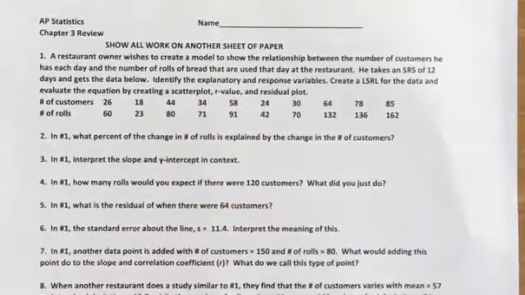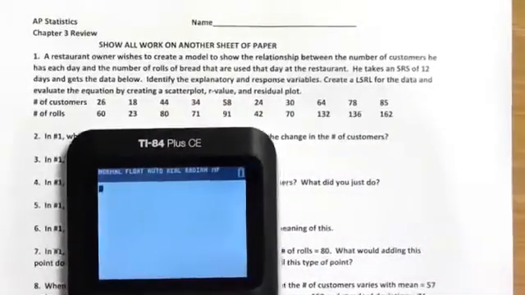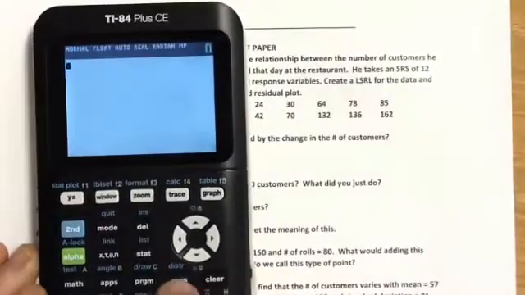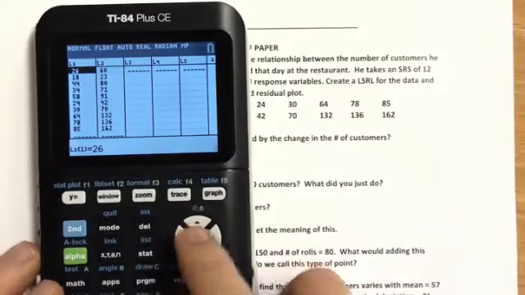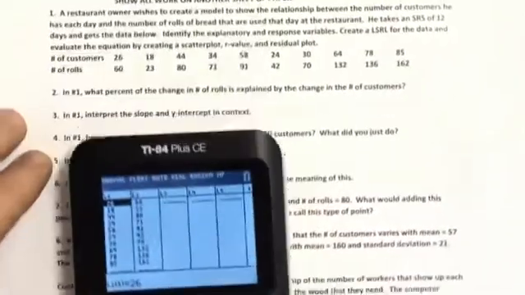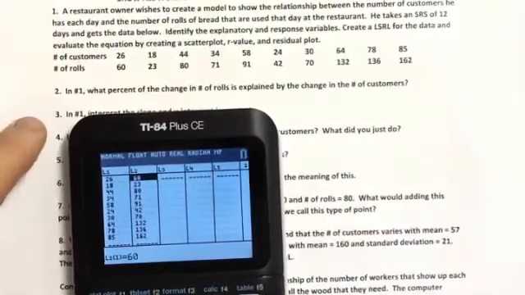So what I've done is I put these in list one in my calculator. We're given the raw data. So what I did was I hit stat and then hit enter on edit. And then in list one, I put the explanatory variable, which is the number of customers. And then in list two, I entered the response variable, which is the number of rolls.